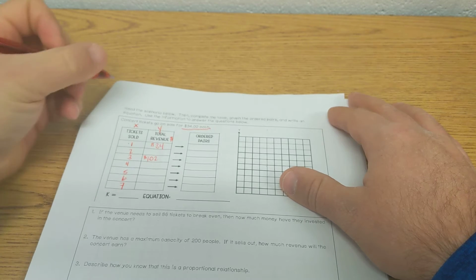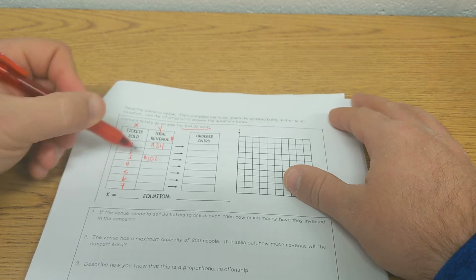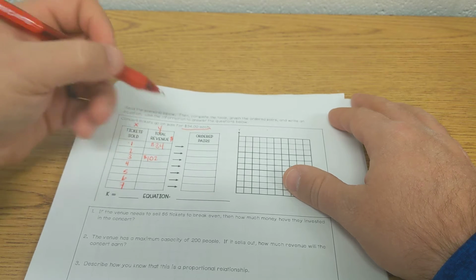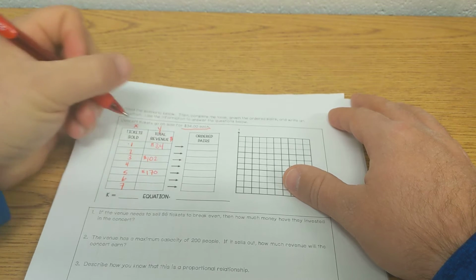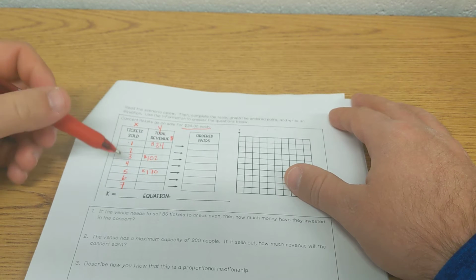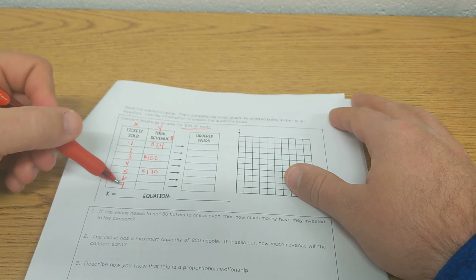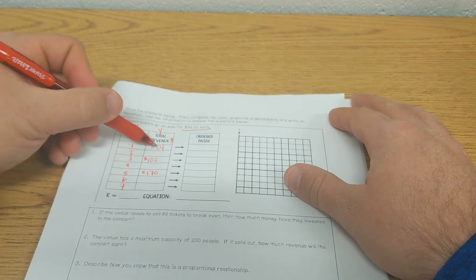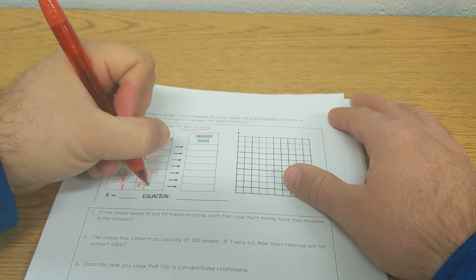That's 102. Okay. If we sold 5 times 34, it's 170, okay, and 7, sorry, we sold 7 times 34, gives us $238.